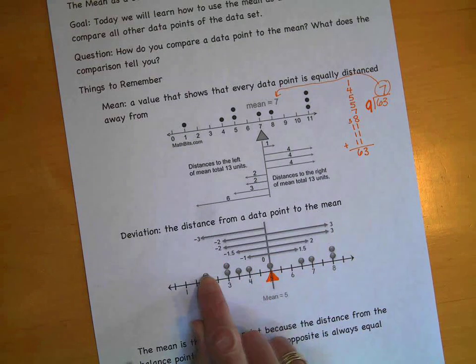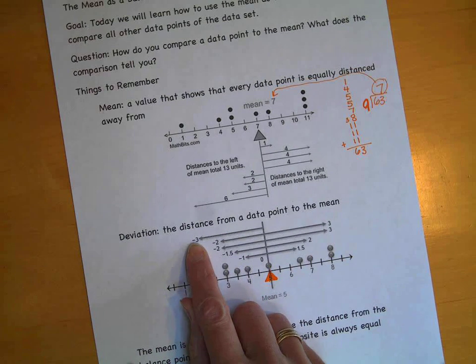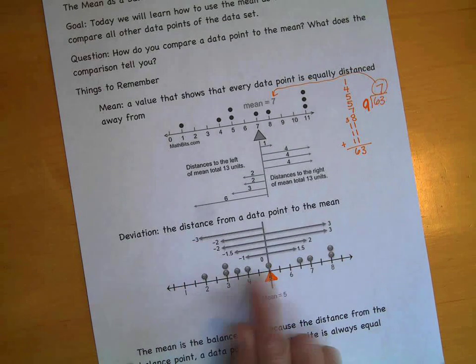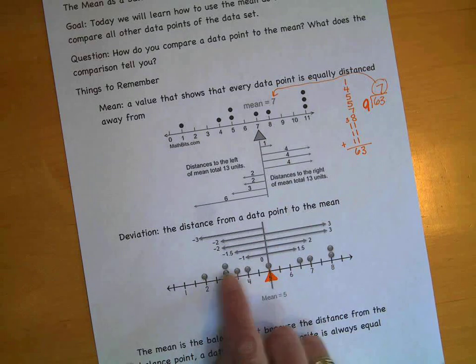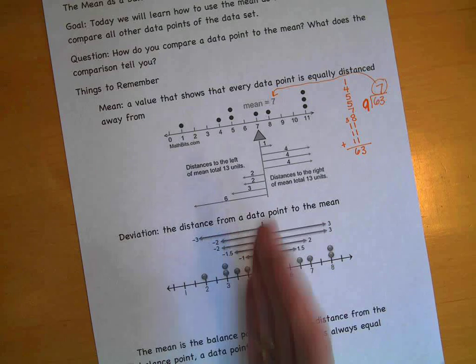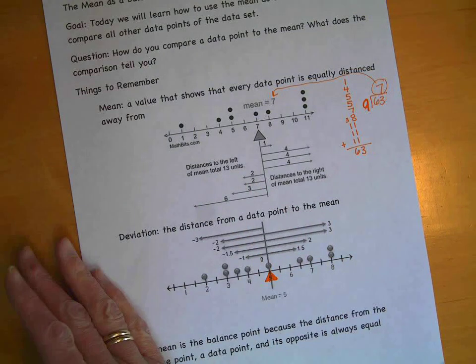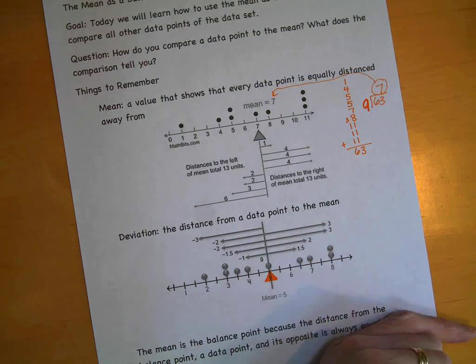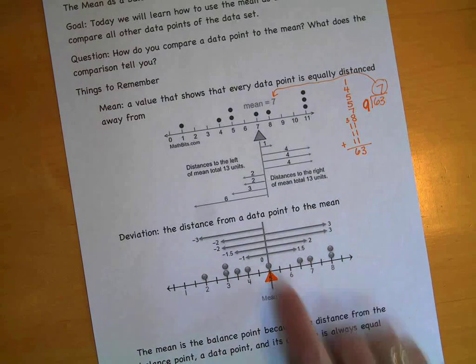And then this guy, to go that way, you go 1, 2, 3. So it's 3 whole hops to the left, which gives you a negative 3. So negative 3 deviations from the mean, negative 2 deviations from the mean, negative 2 deviations from the mean, negative 1.5 deviations from the mean, and negative 1 deviation from the mean. The negative is just telling you you're going below the mean. The positive means you're going above the mean.